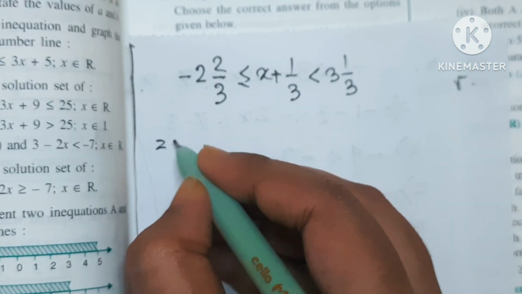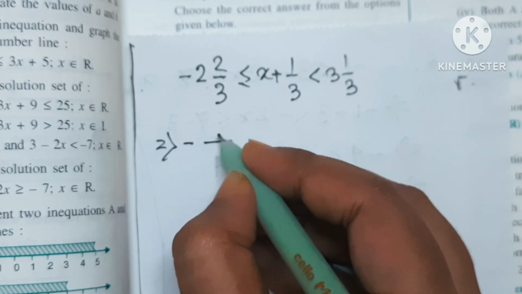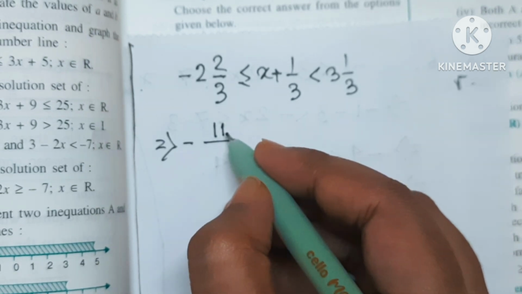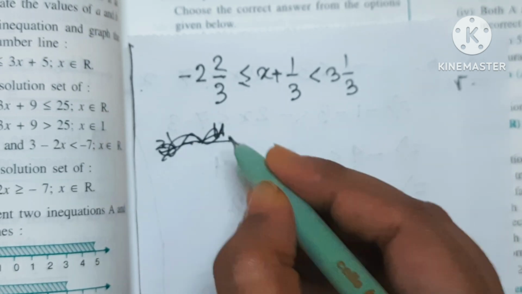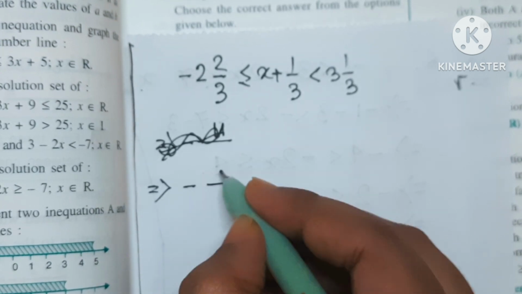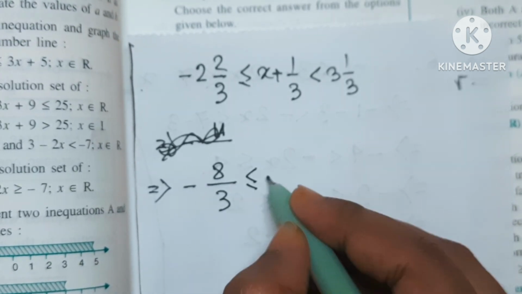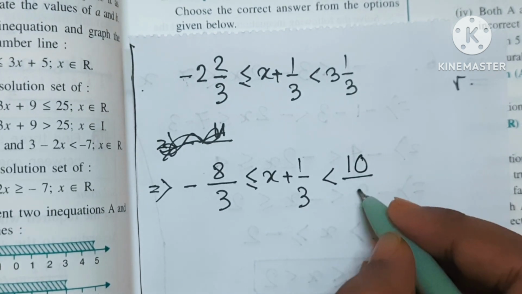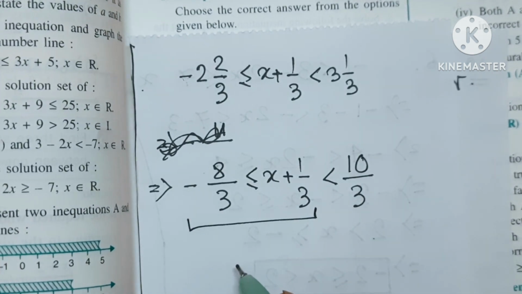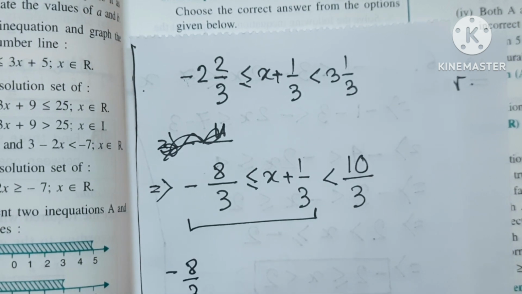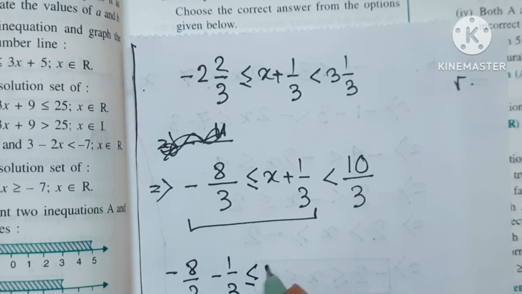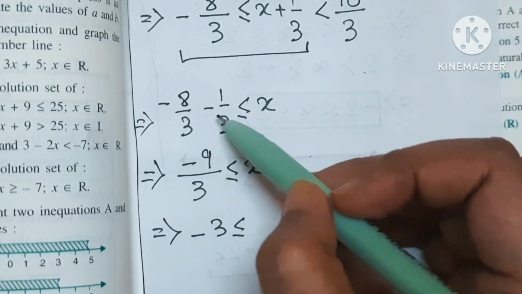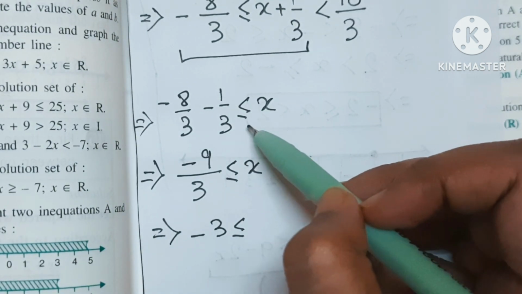So first it means minus 8 by 3, that is less than or equal to x plus 1 by 3, less than 10 by 3. Okay, now if you consider this part, minus 8 by 3 minus 1 by 3, that is less than or equal to x.